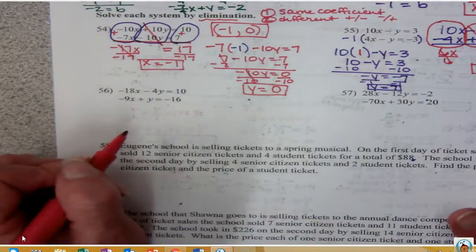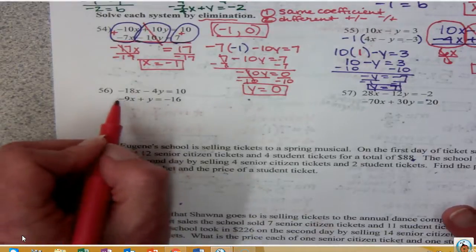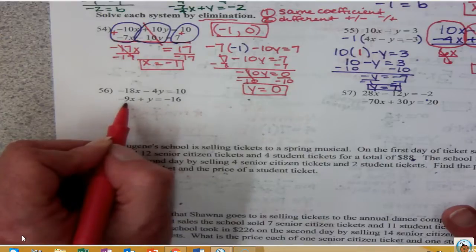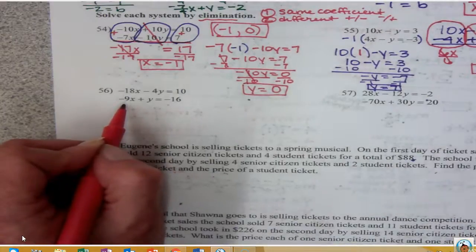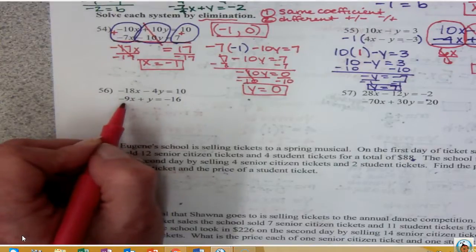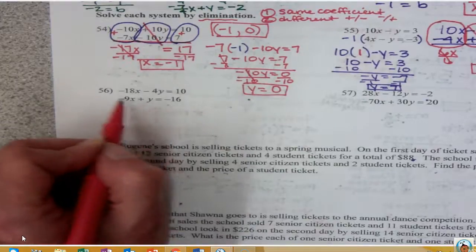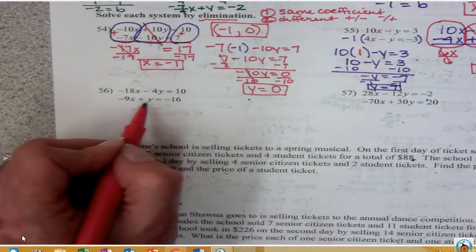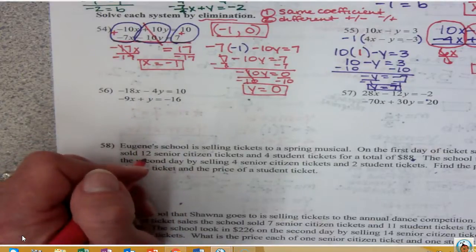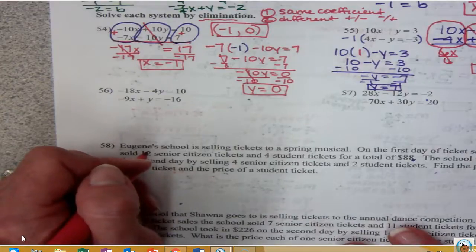So I can do one of two things. I can multiply this bottom equation by a number that would let me eliminate my x. I'd look for a number that I could multiply this by that would give me a positive 18, which would then allow me to eliminate my x. Or I can multiply this equation by a number that would give me a positive 4. Both of those I see as being very reasonable and not difficult to determine what number to do that by.